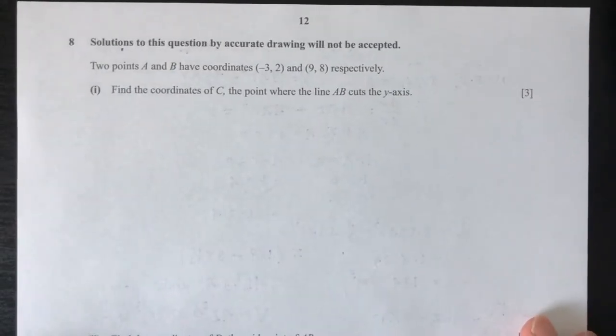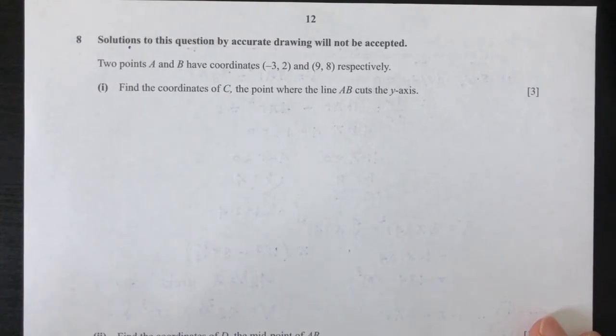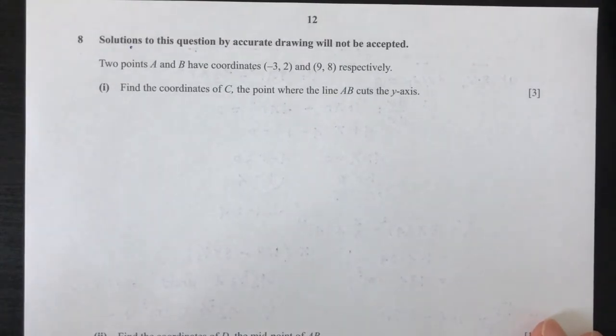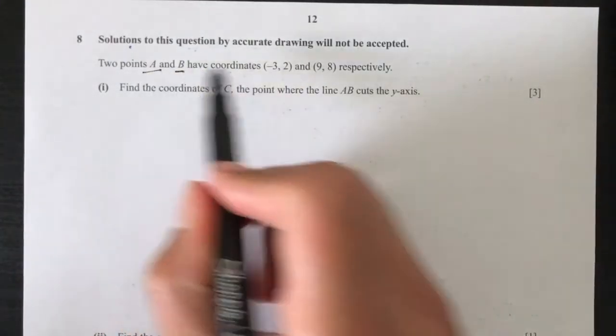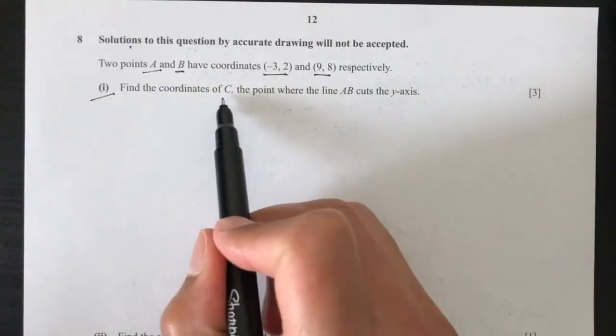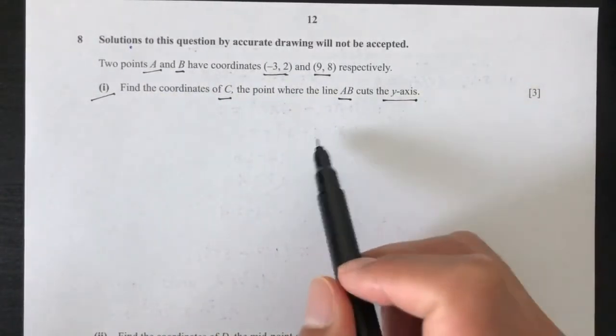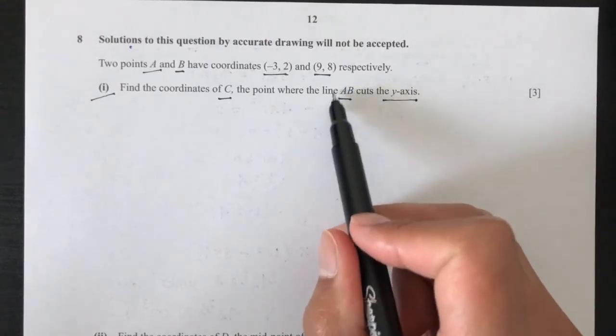Now let's move on to question number 8. Solutions to this question by accurate drawing will not be accepted, so we can only do this by calculation. So the first point is, we have 2 points A and B that have been given to you. Now part 1, find the coordinates of C, the point where AB cuts the y-axis.